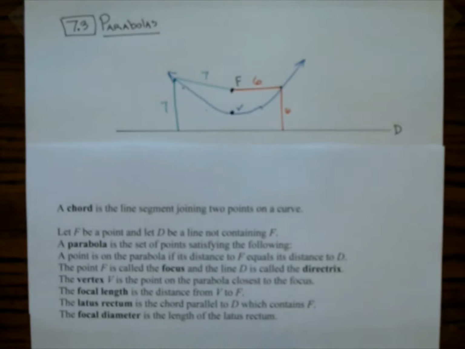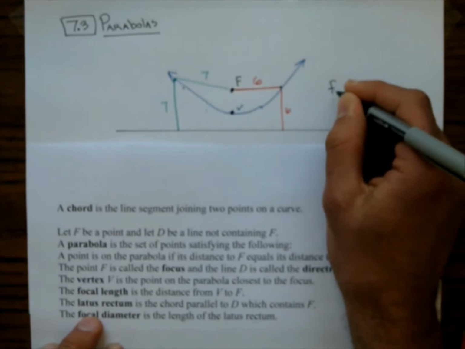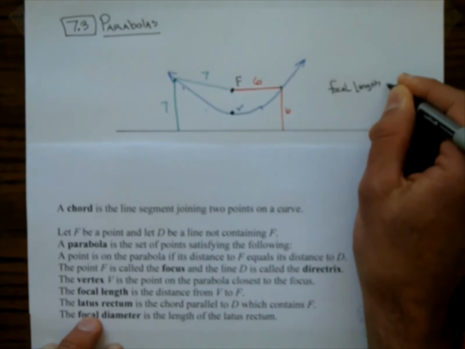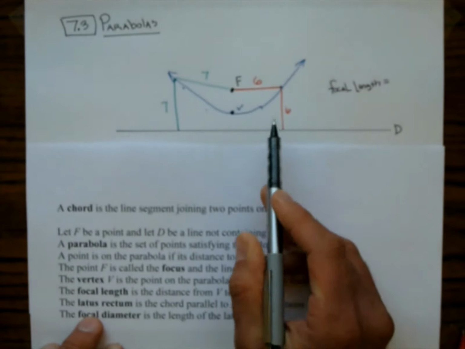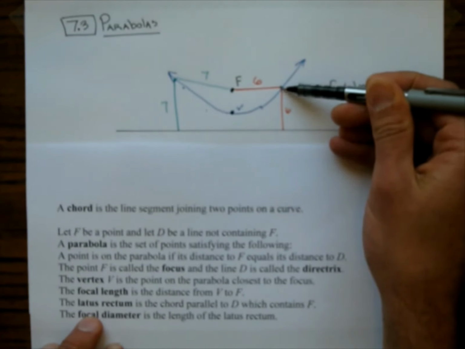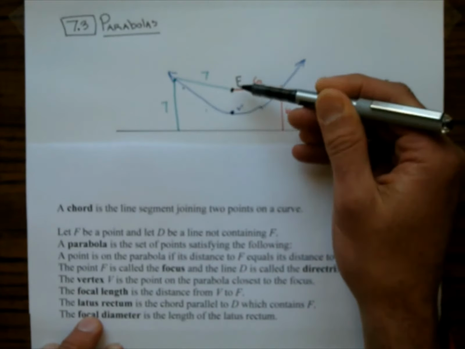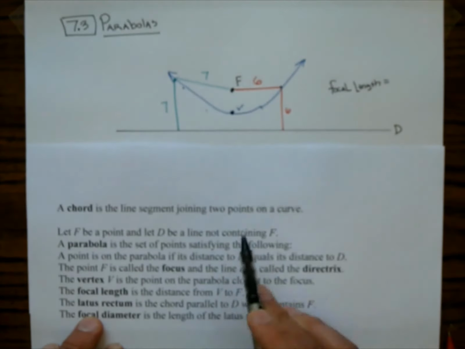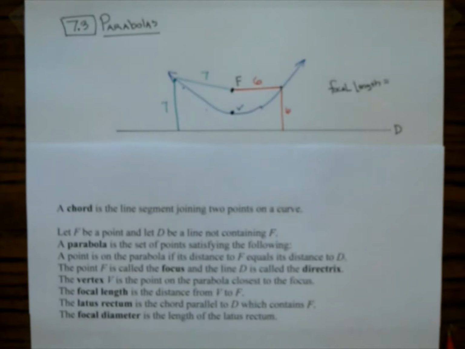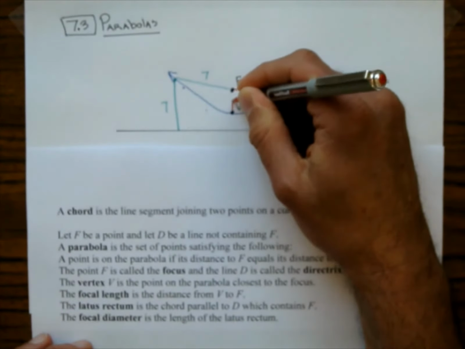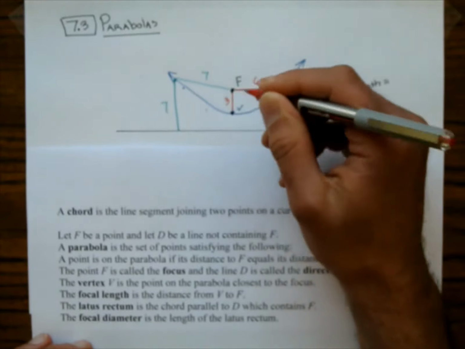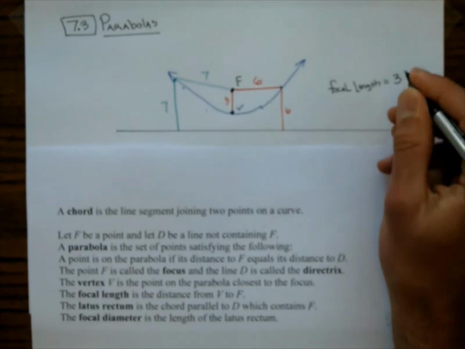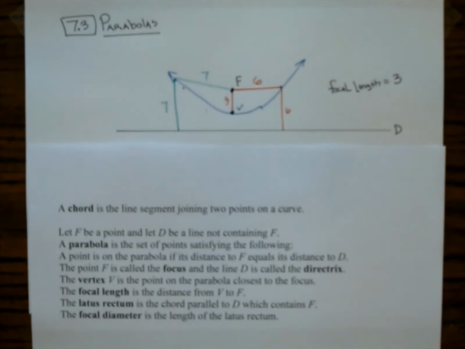The focal length of this parabola, well, let's think about this. The distance from here down to there is 6, and so the distance from the focus down to the directrix is 6. The focal length is the distance from V to F, so we could say this right here is 3. See, it's half of 6. So the focal length is 3.